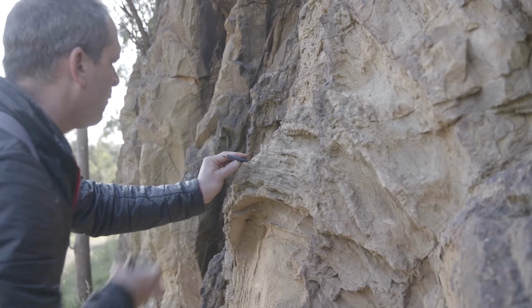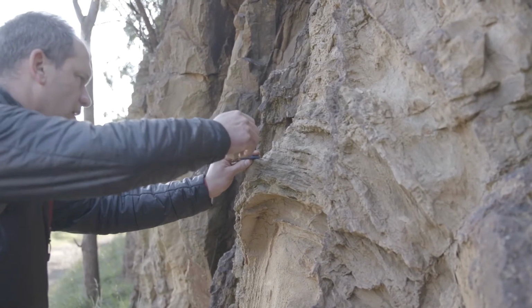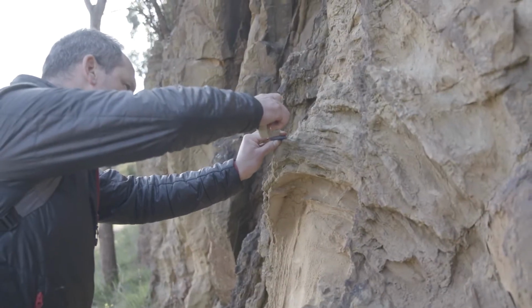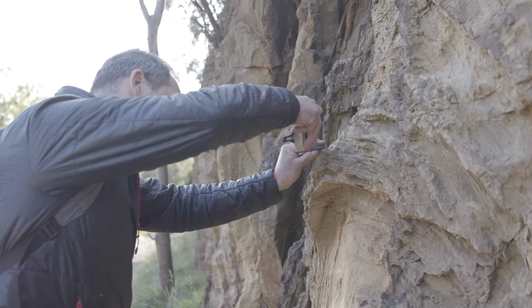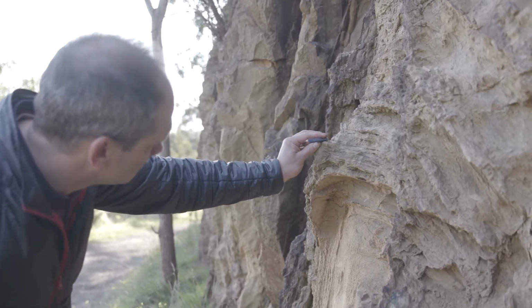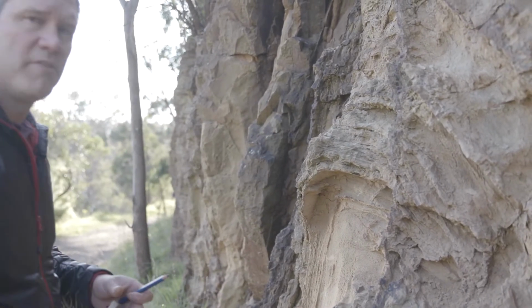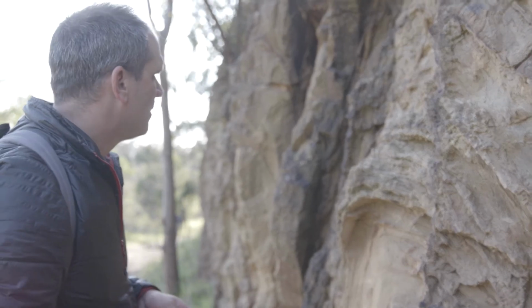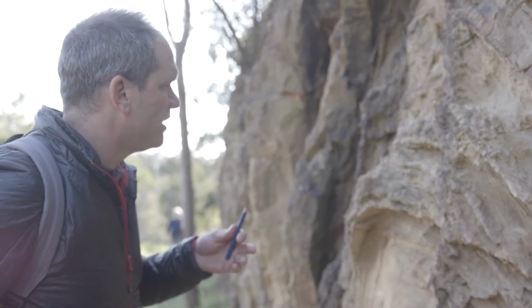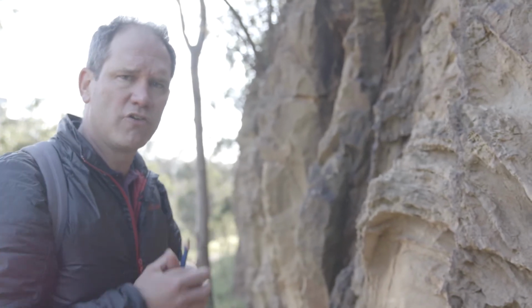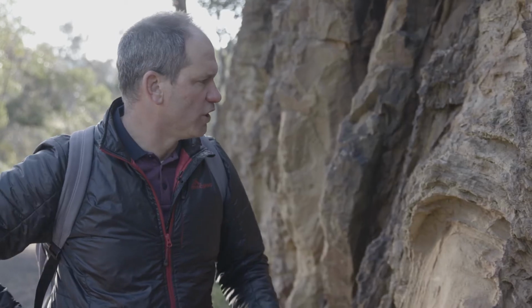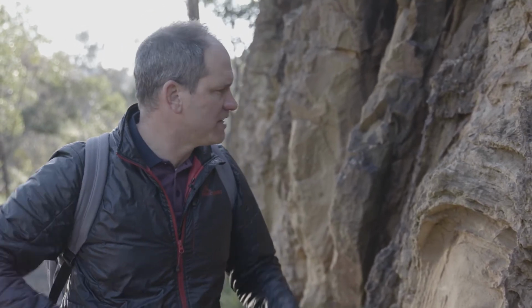So the trend is about 160, and the plunge was about 5 degrees. We'll see what happens to those folds as we walk around. But certainly we're really interested in their orientation because they tell us something about the direction of contraction. So structural geologists were really interested in the orientation and the geometry of these folds because they tell us something about the forces that were forming them.